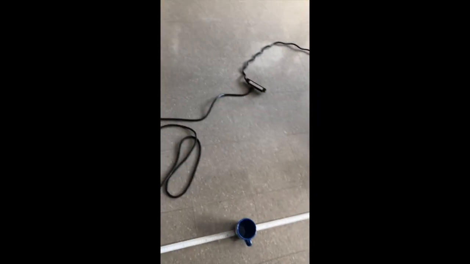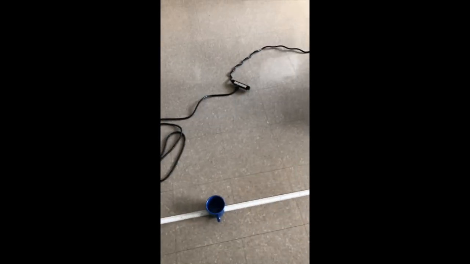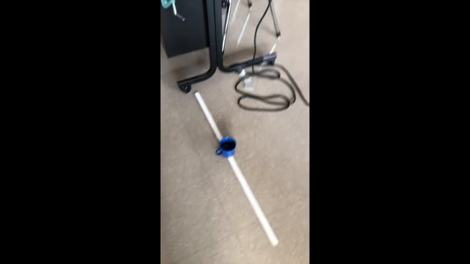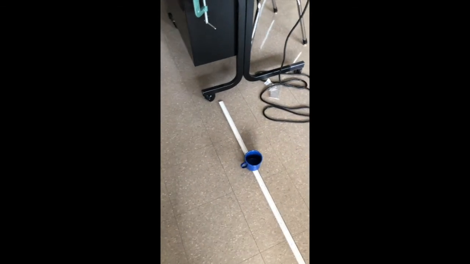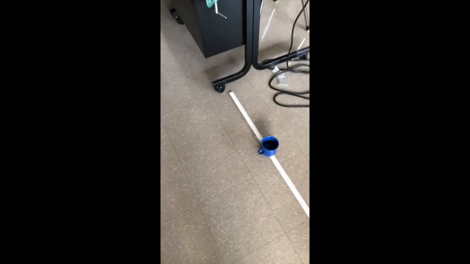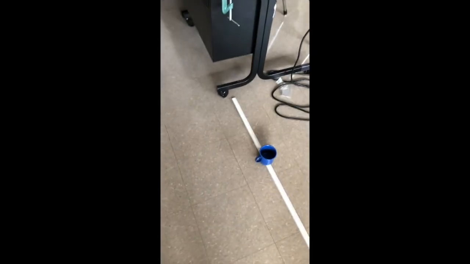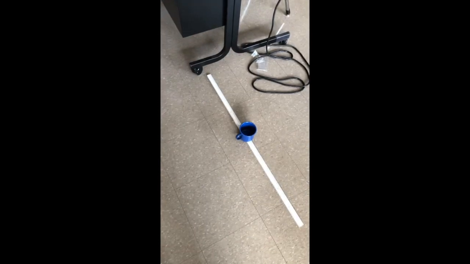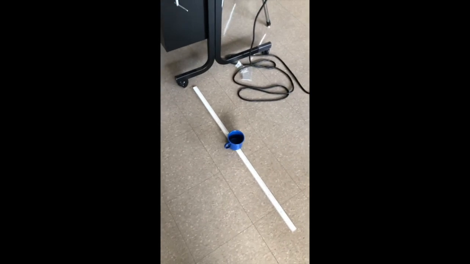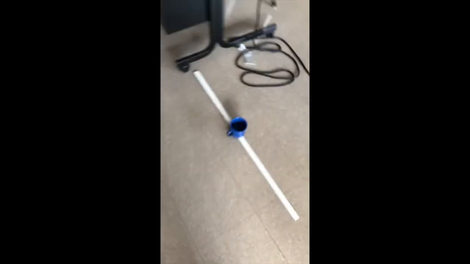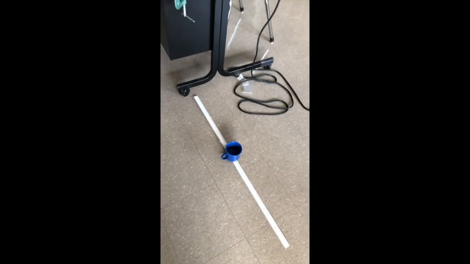And usually when I tell every group to let the ball go and see if it gets in the cup and it hits the side of the cup, they're very disappointed. And there's no reason to be disappointed at all, because that makes sense. That's actually what you're supposed to get. Why are you supposed to get that?